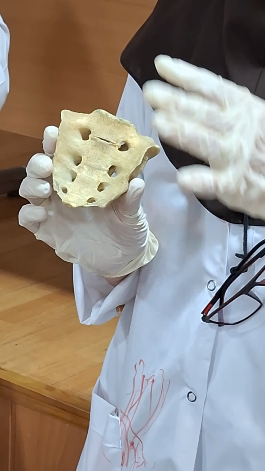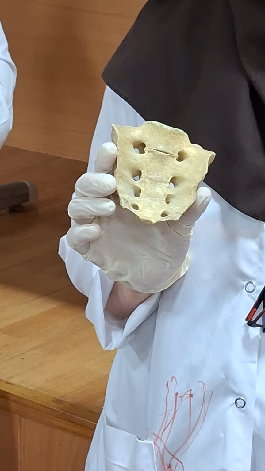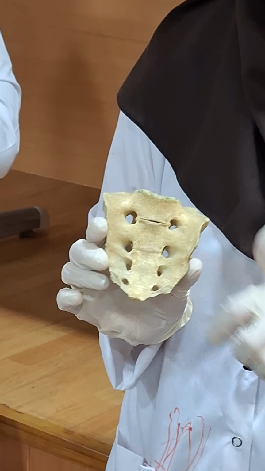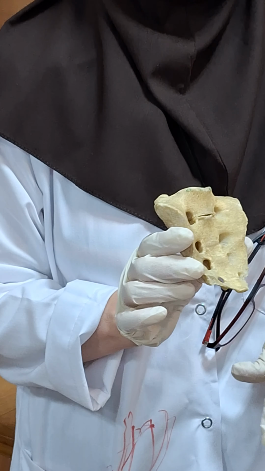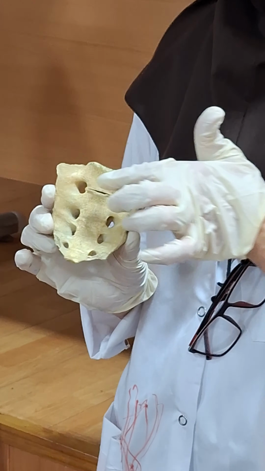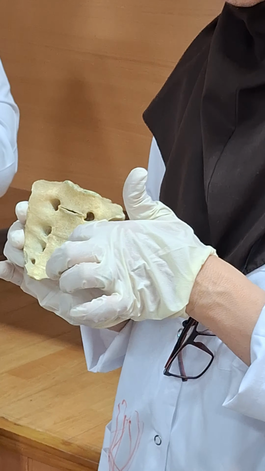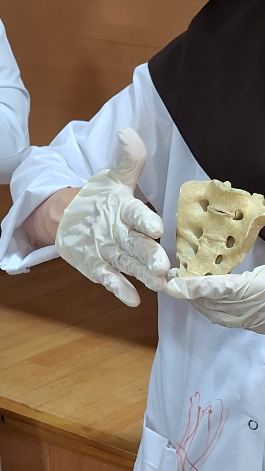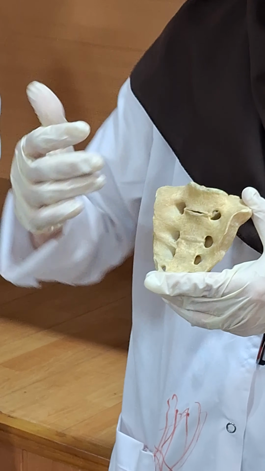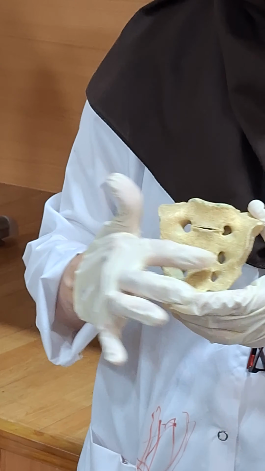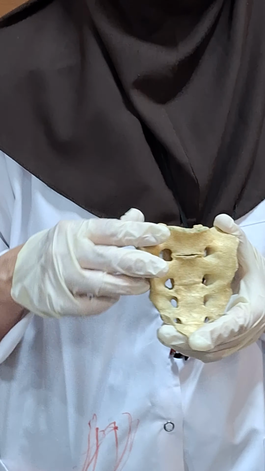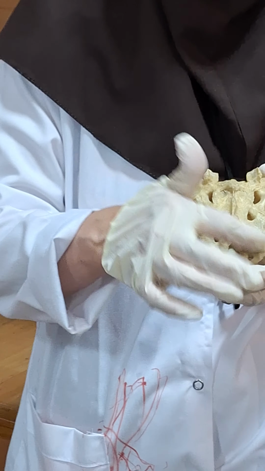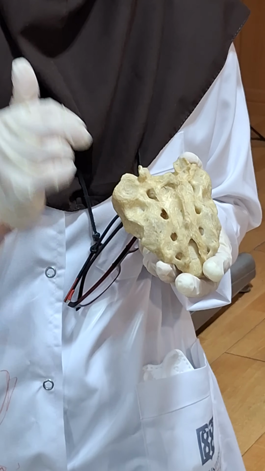Because the sacrum consists of 5 segments, 4 horizontal lines are going to be found in the anterior surface of the sacrum. 4 horizontal lines are visible here. The anterior surface is concave, and 4 pairs of foramina are visible. Posteriorly, 4 pairs of dorsal sacral foramina are visible here.